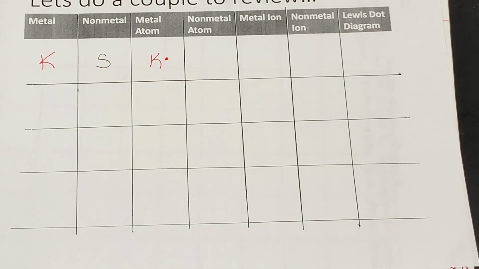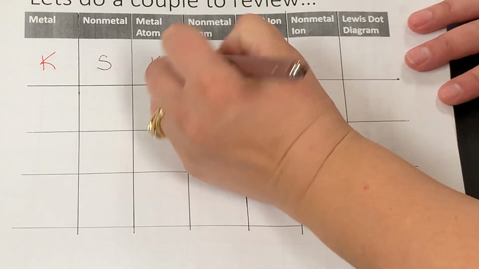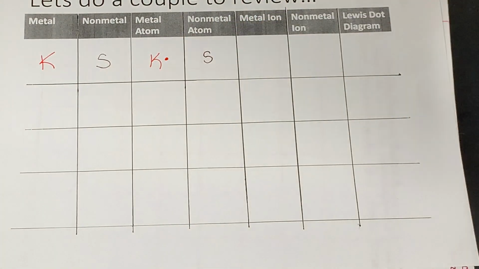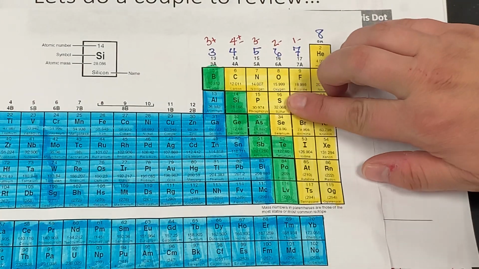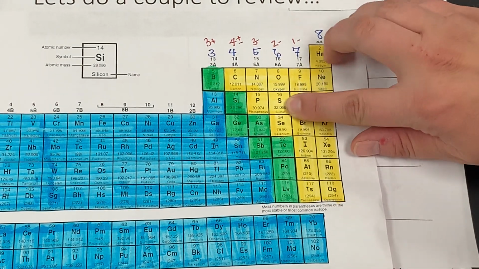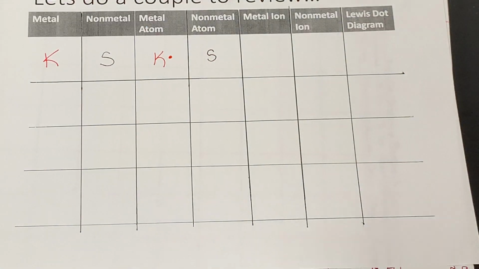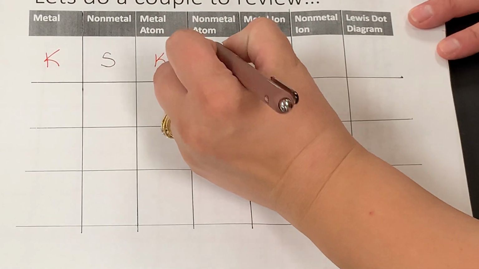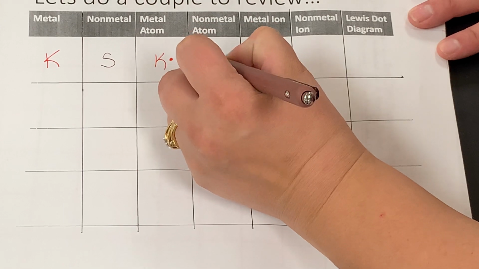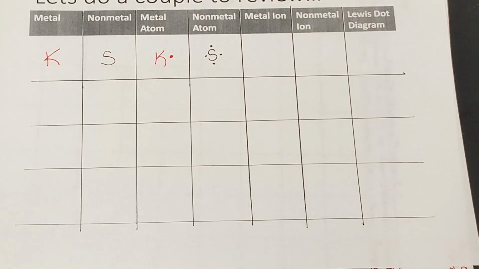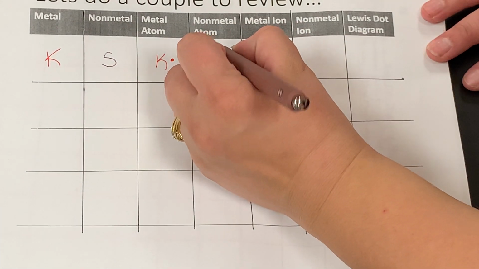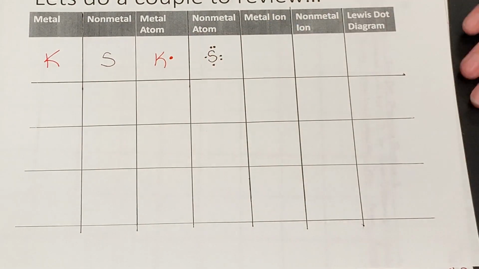Okay? We're going to do the same thing for the non-metal atom. Our non-metal was sulfur. We're going to come onto our periodic table. We're going to find sulfur. It's right here. Sulfur has a total of 6 valence electrons. So we're going to put 6 dots on the sulfur. 1, 2, 3, 4. Remember, we do 1 on each side, top, bottom, left, right, before we go back and double anybody up. So we would do 5 and 6.